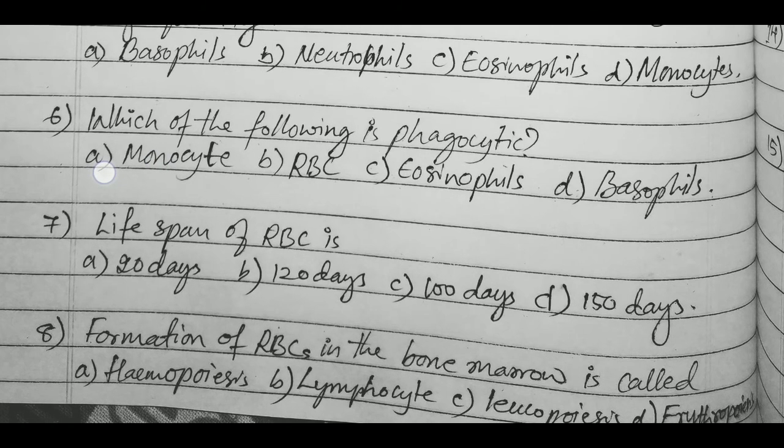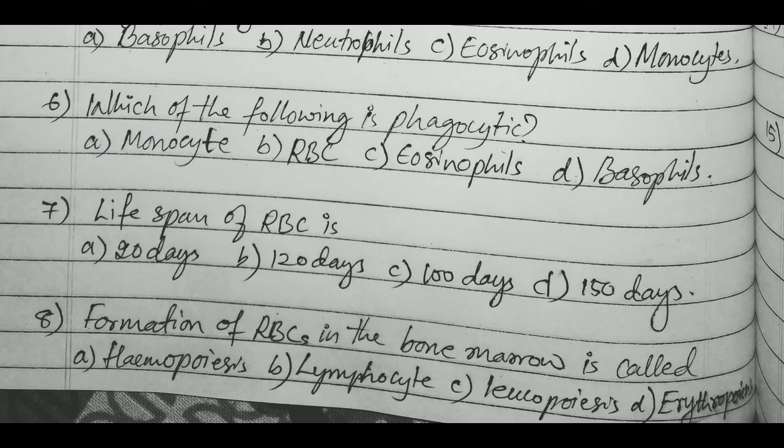Now the next one, the seventh question: the lifespan of RBC is 20 days, 120 days, 100 days or 150 days. It's a direct question from your school days, you might have heard about it. The approximate lifespan of RBC is 120 days. B is the right answer.